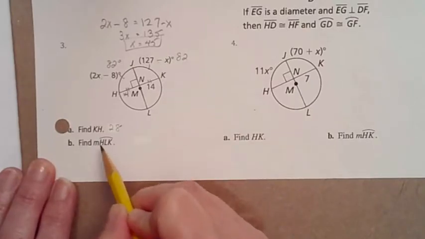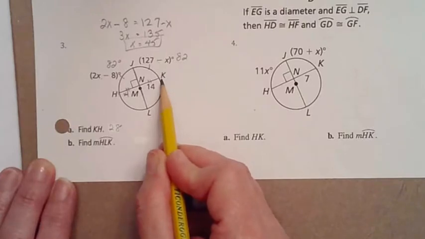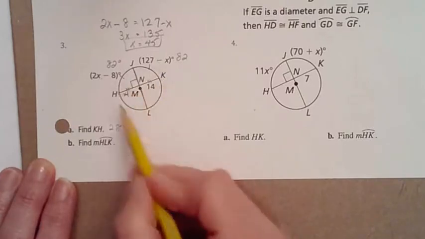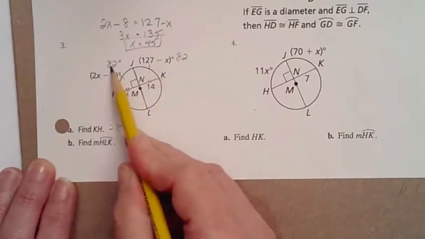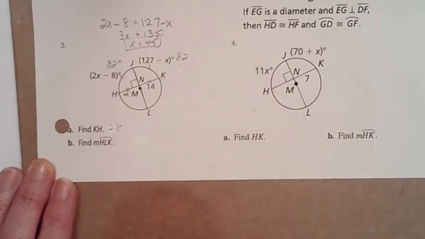Still not helping me because they want H, L, K. You could take out your calculator and take your whole circle of 360 and subtract 82 and 82 again, but I'm going to do it the hard way.